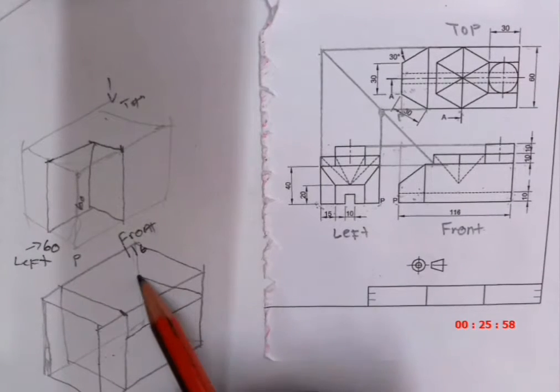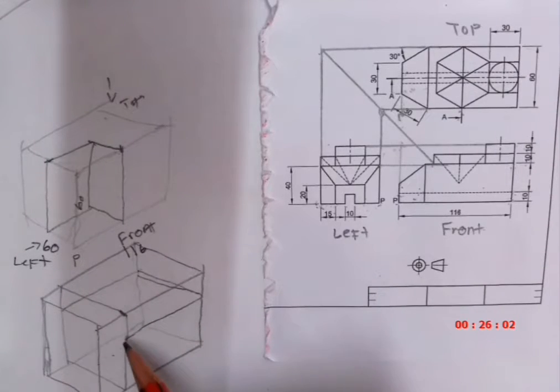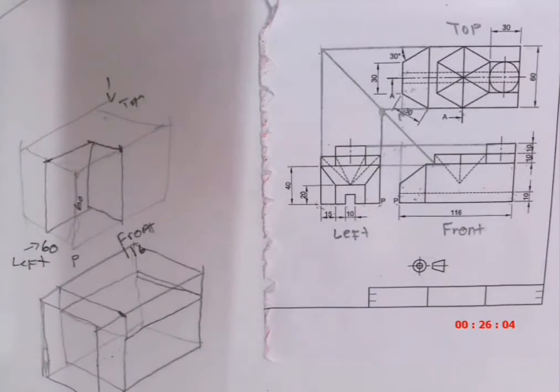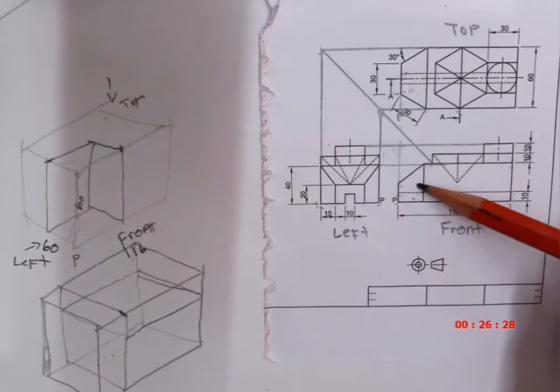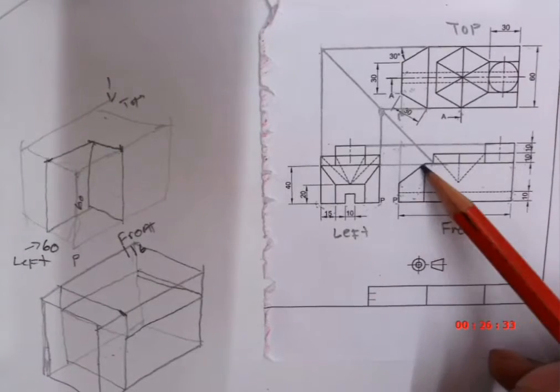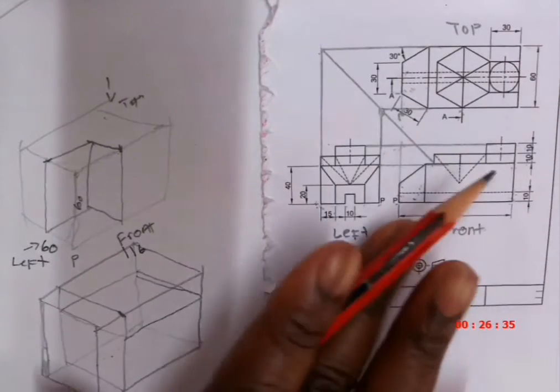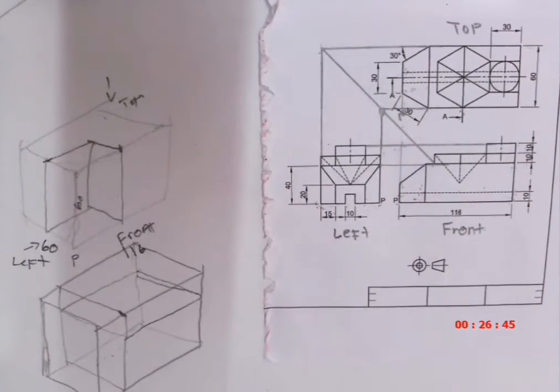And then what is it that you're supposed to do? So you see what I'm doing? I'm actually creating the space where this thing is going to be fitted. Now, when you look at your drawing from the front, what do you see? You see this thing is actually at an angle. Looking at it from the top, what shape do you see there? Half of a hexagon.